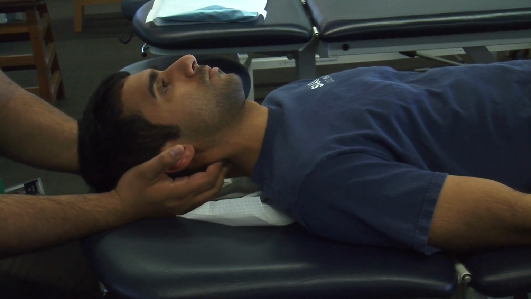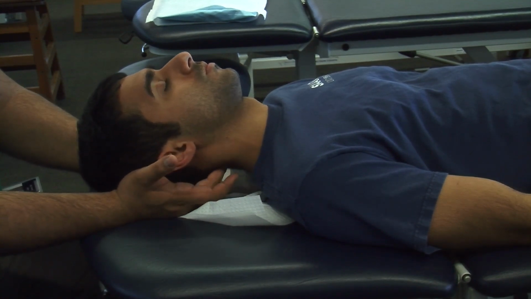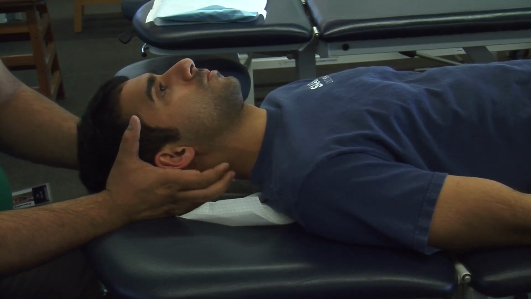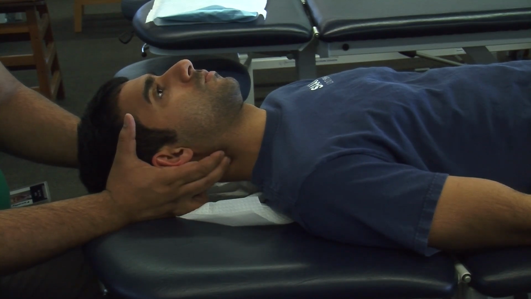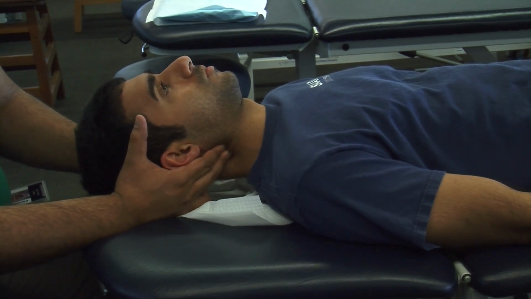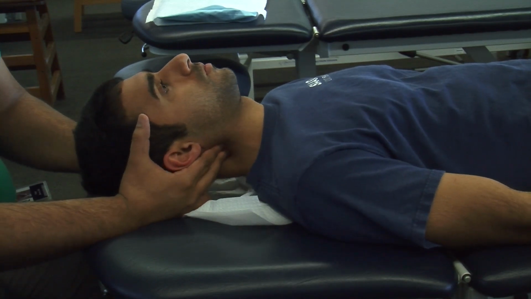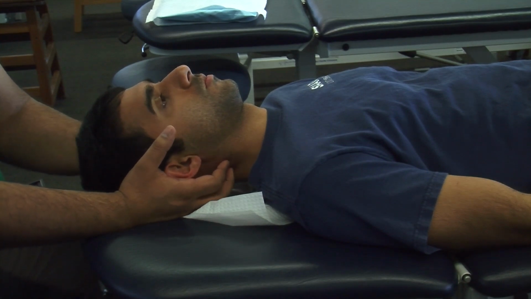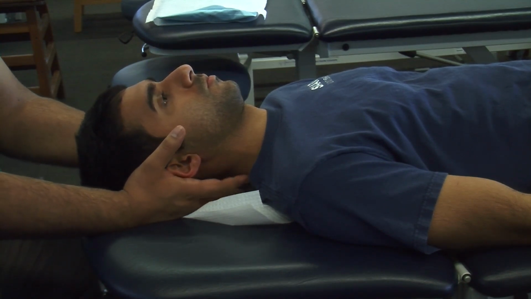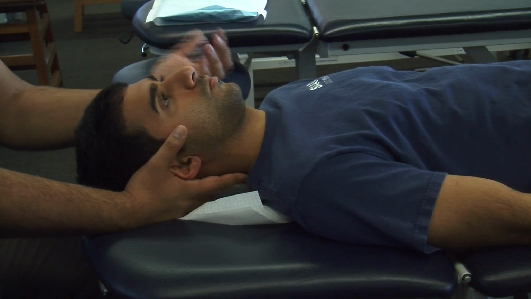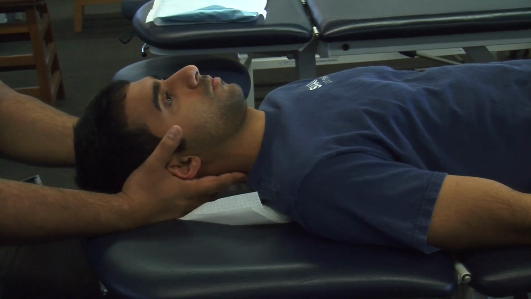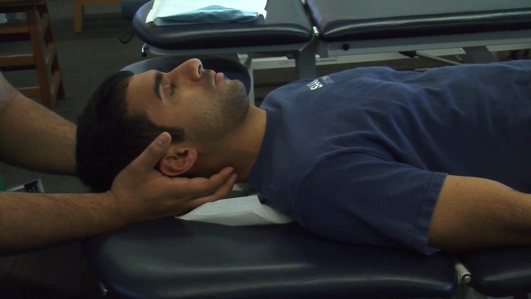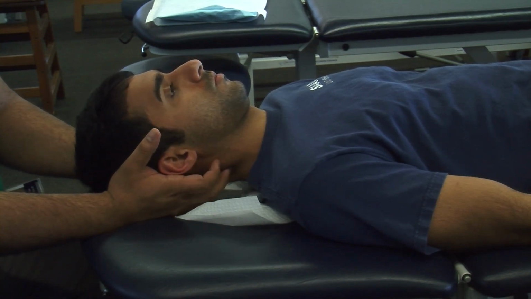Then we can check side bending. We can generally do that by checking translation. So we come up to the lateral portion of C4, we contact the transverse process, and we translate one direction and then the other direction. And again, he translates well to the right, which is going to correspond with side bending to the left. So his C4 is rotated to the left and side bent to the left, which follows the general guidelines for cervical motion.